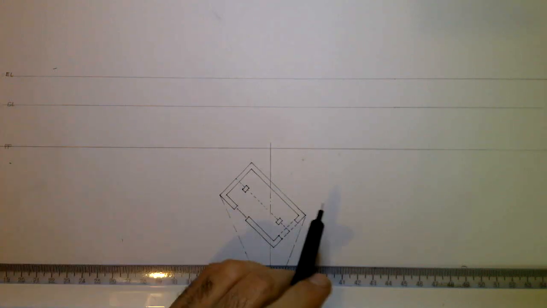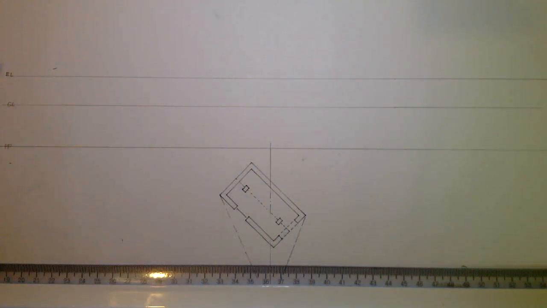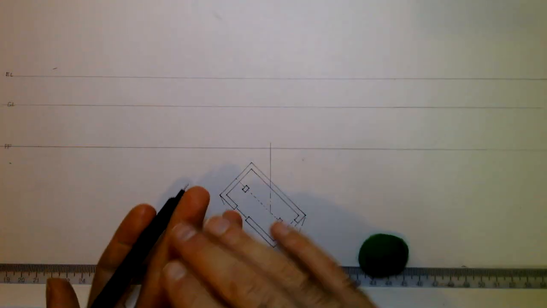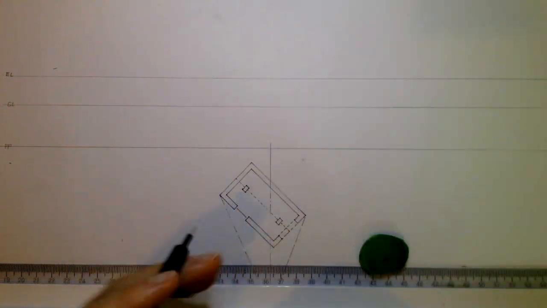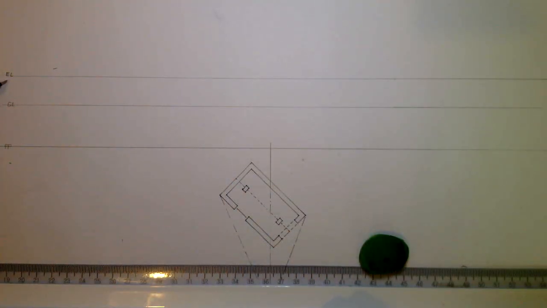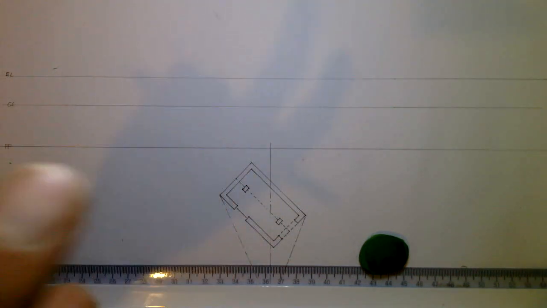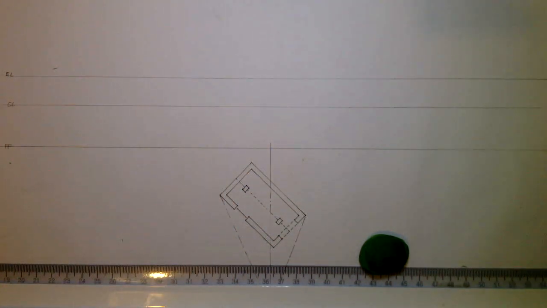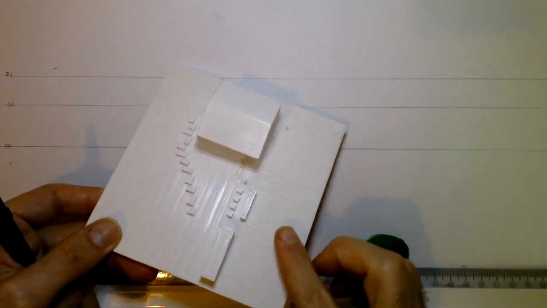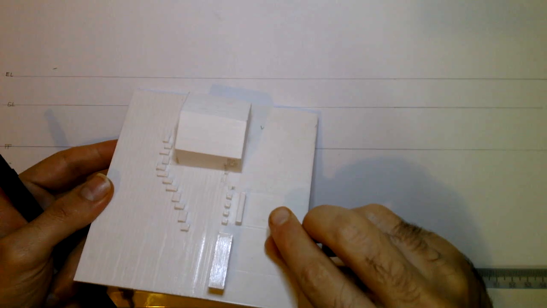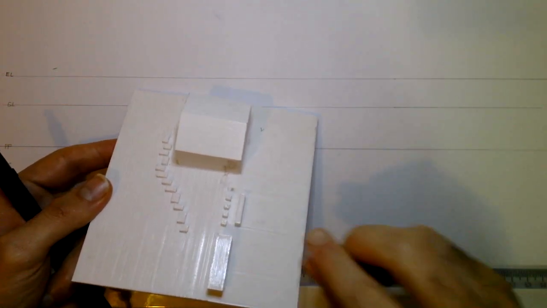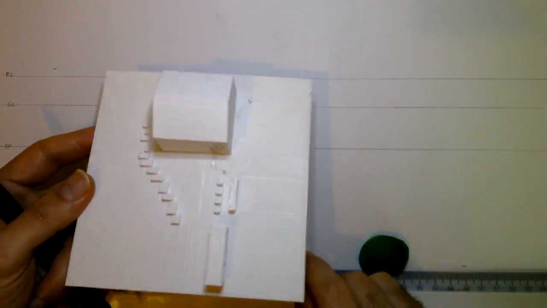plane, that would give you a different view. If you move the eye line, if a person is taller, or if you're looking at it from a bird's eye view, then that would be quite higher. If you're standing and looking at the building here, as you move your station point, that would give you a different view.